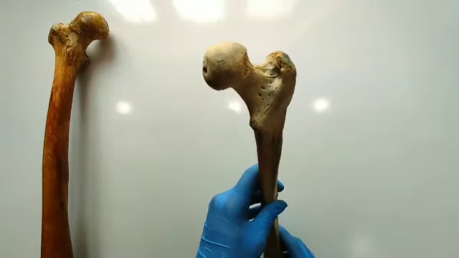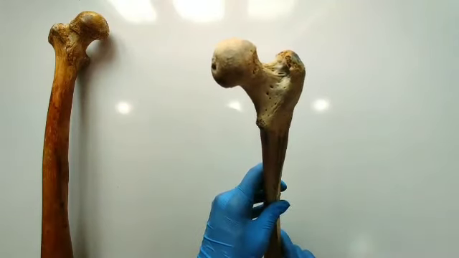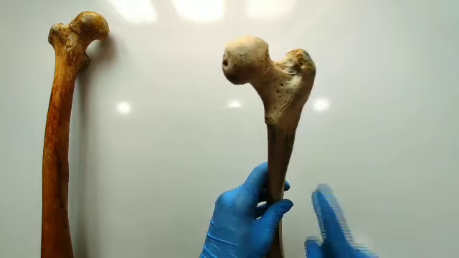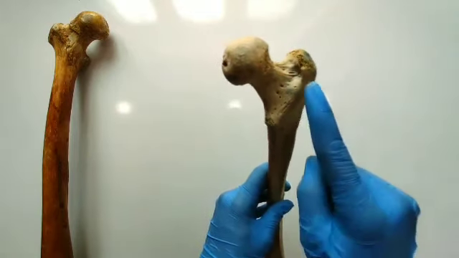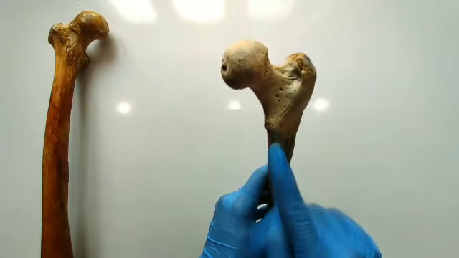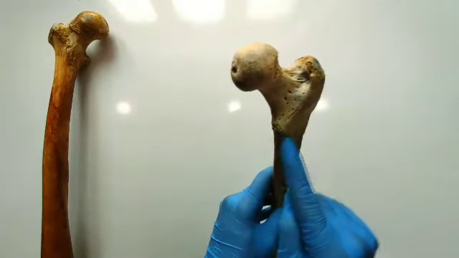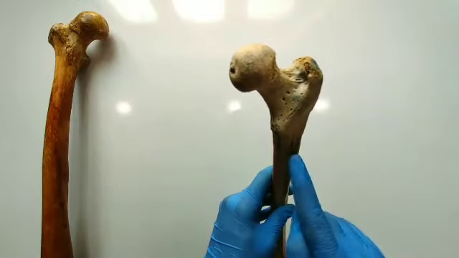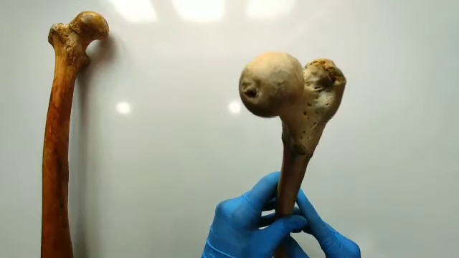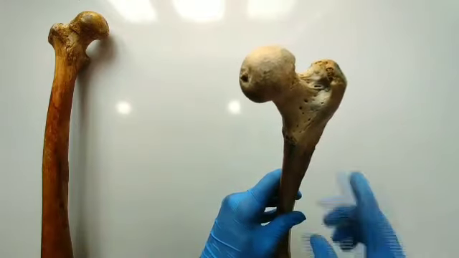Next is about the lesser trochanter. So here comes the lesser trochanter. The lesser trochanter is a blunt conical projection at the inferomedial part of the junction between the neck and shaft. So here is the neck, here comes the shaft, and here is the junction between the neck and shaft, and the lesser trochanter is a conical projection present at the inferomedial part of the junction, and it faces medially and backwards. So as you can see from here, the lesser trochanter faces medially and backwards.